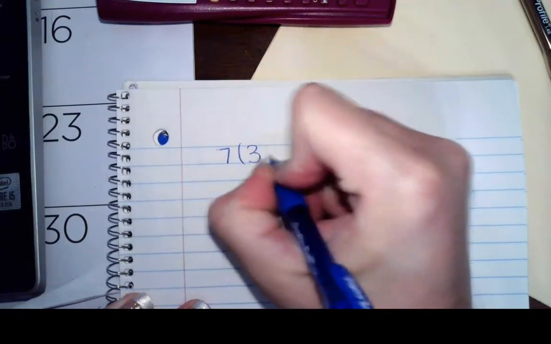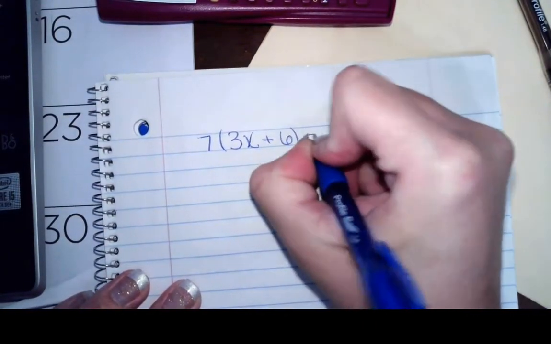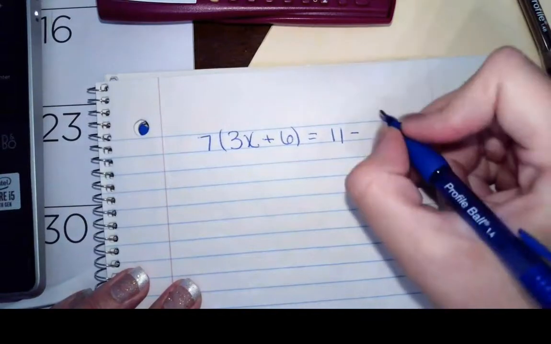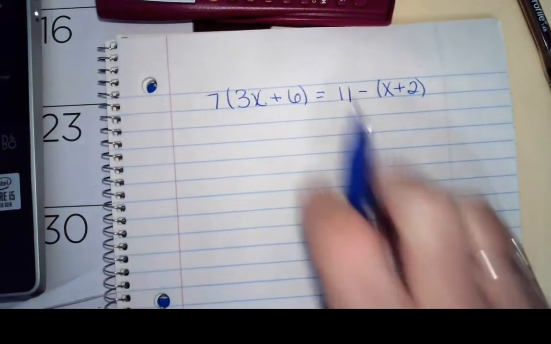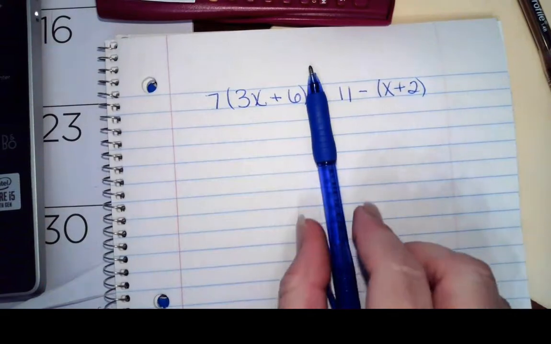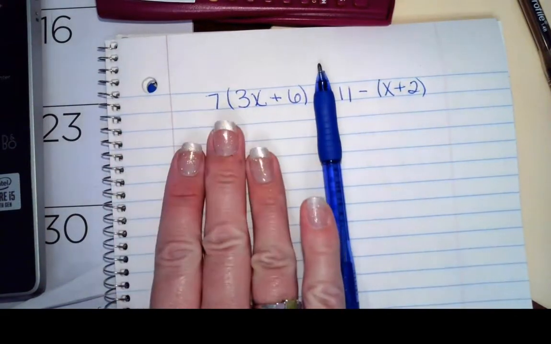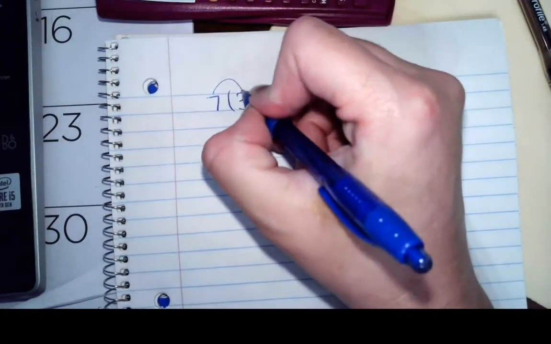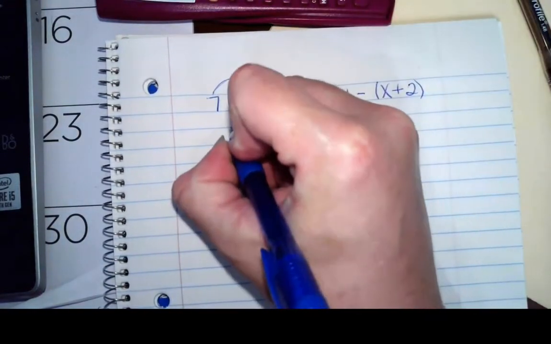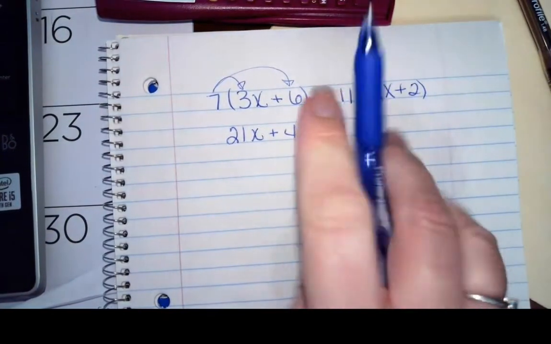I've got 7 times 3x plus 6 equals 11 minus x plus 2. So I'm going to take this a step at a time. There's my little dividing part. I shouldn't say dividing. There's my little fence. So can I clean up the left side? Yes, I can. I can distribute that 7 to both sides. So I'm going to distribute him. So it gives me 21 x's plus 42.